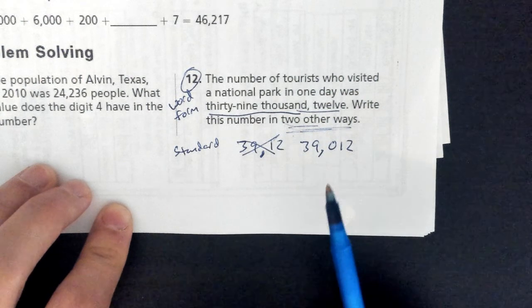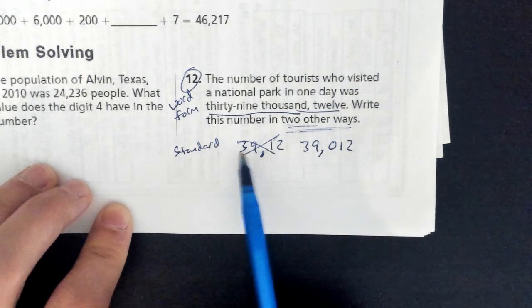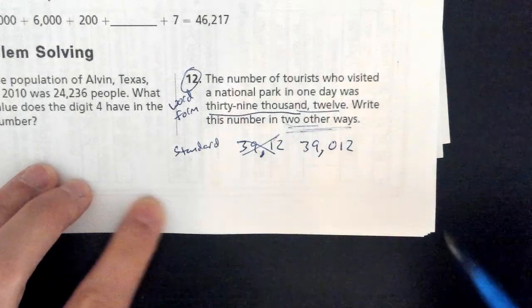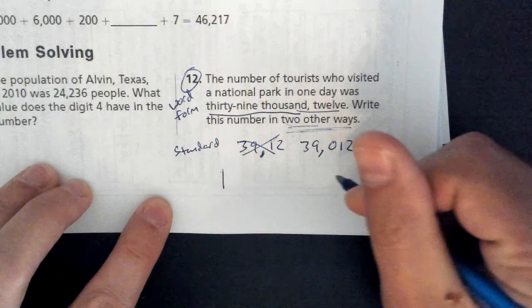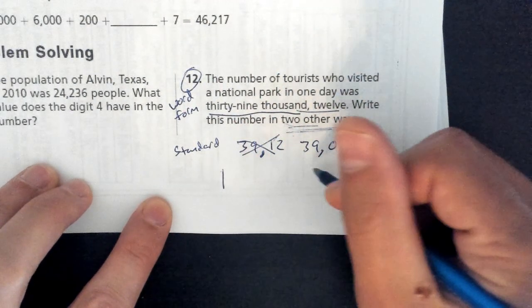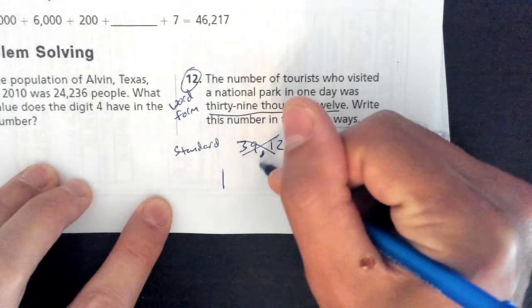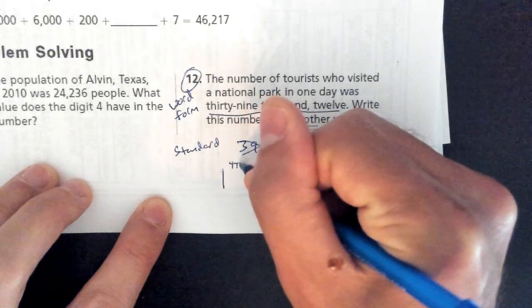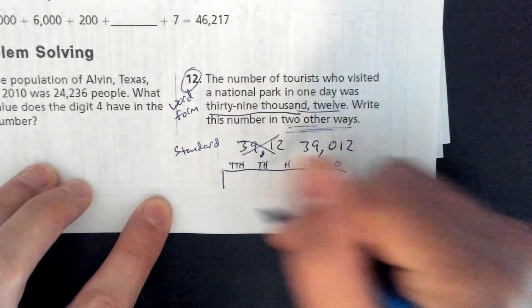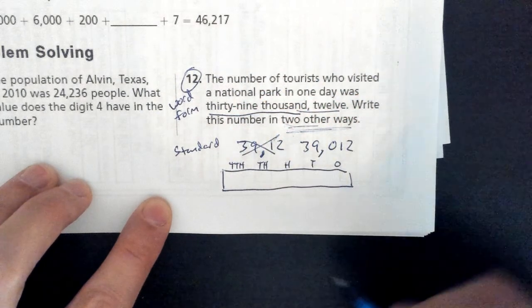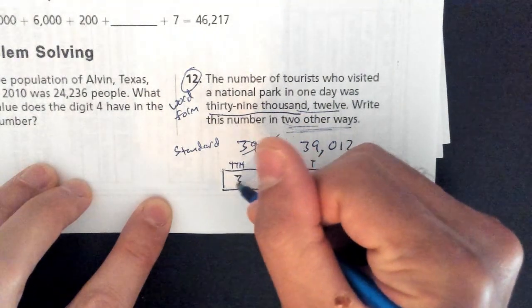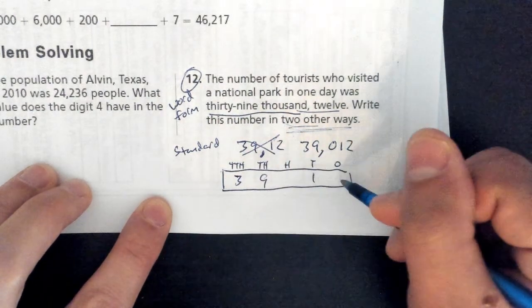This is why we should make a place value chart, so you don't make this kind of mistake. So for every one of these problems, it'd be really smart to make a place value chart. You could have ones, tens, hundreds, thousands, 10,000s, because this one does go up to the 10,000s place, and I could put in my number. 39,012.